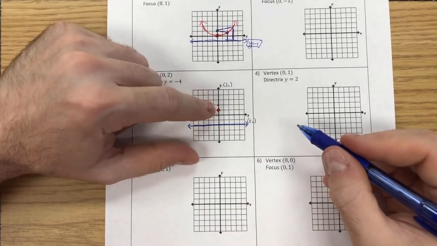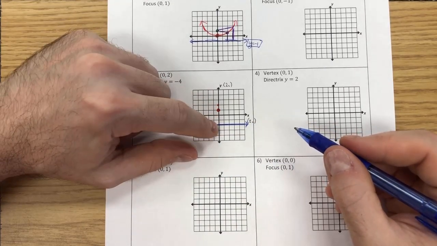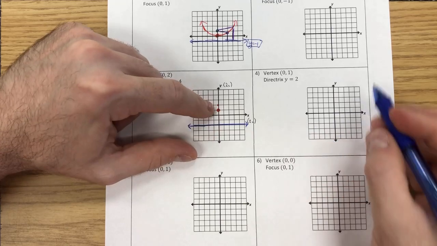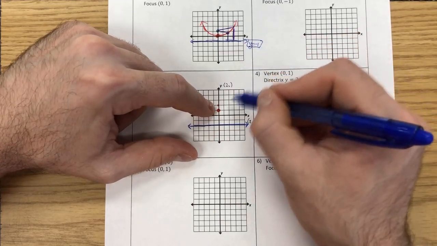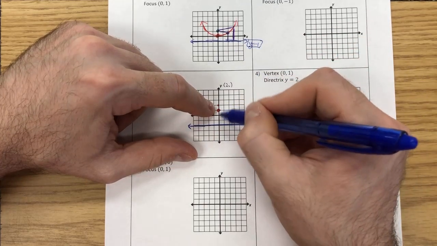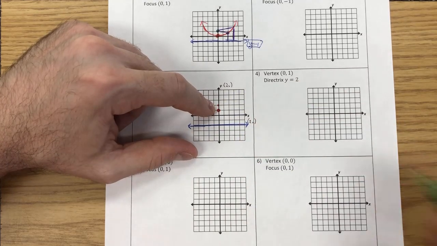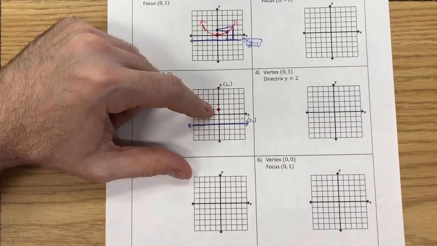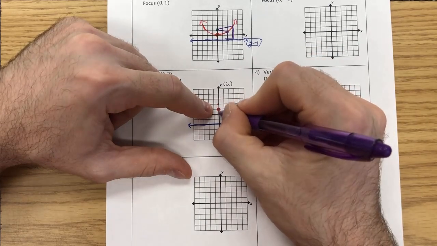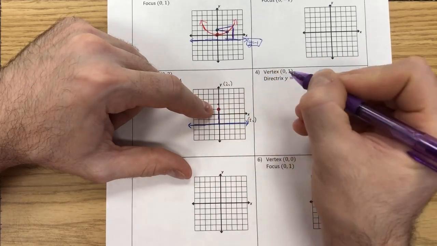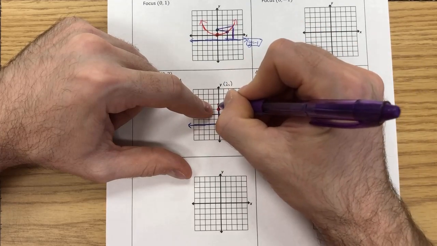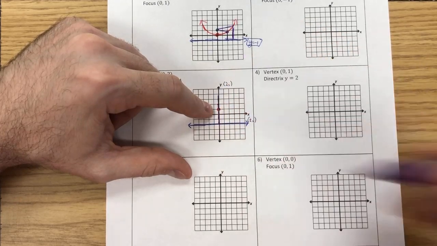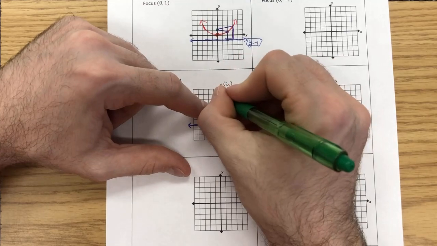And so what I notice is that my vertex is farther away from my directrix, which means that if I'm thinking about this in terms of a comet path, I know it's going to be farther away from the planet, or farther away from the origin. In fact, in this case, it's going to be 2, 4, 6 units away. So 2, 4, 6 units up, I'm going to place my planet.